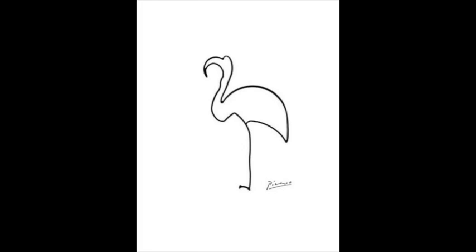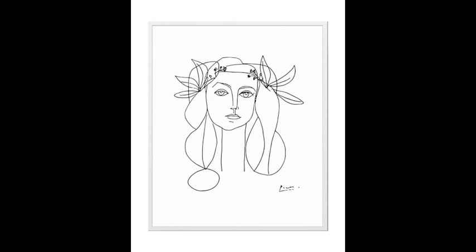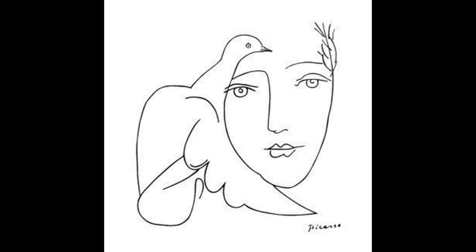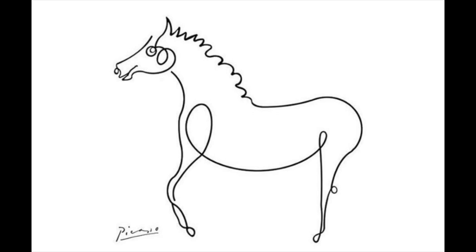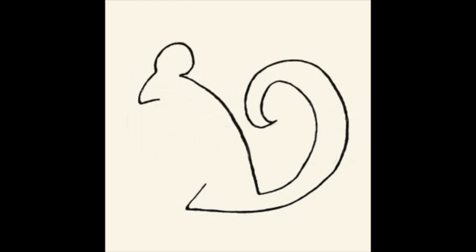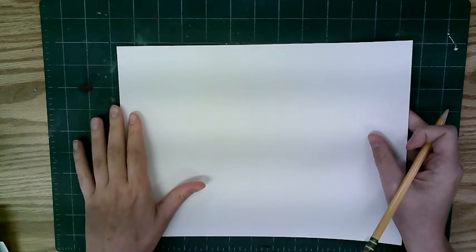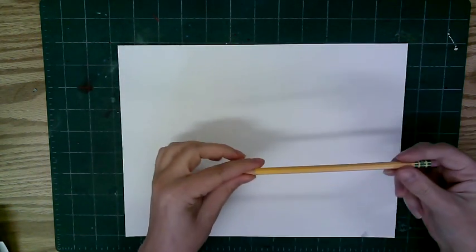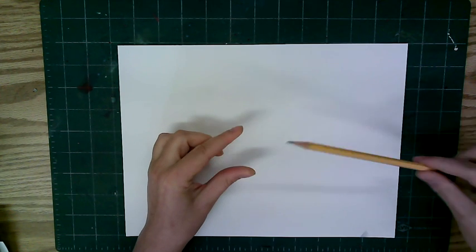Okay, my friends, we are going to do an abstract drawing, and it's going to be with one line. You heard it, one line. So the first thing you're going to do is write your name and class code on the back of your paper, and then flip your paper over. Notice how I used a pencil to write my name and class code.